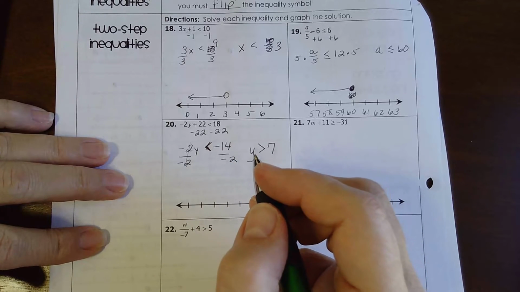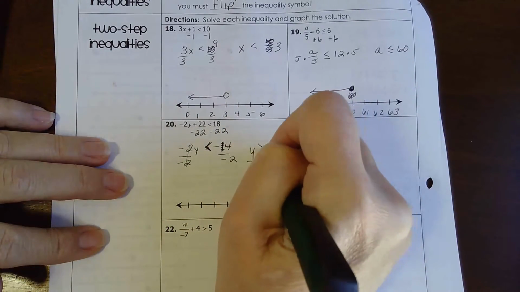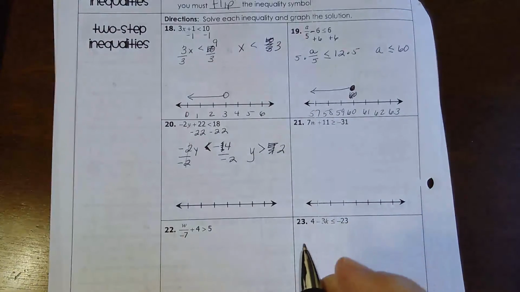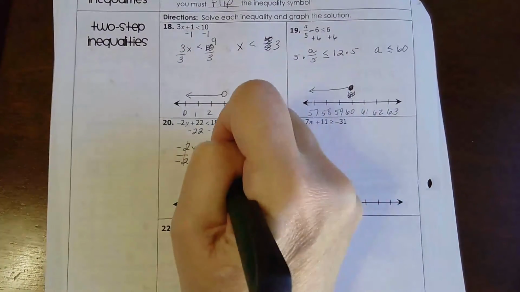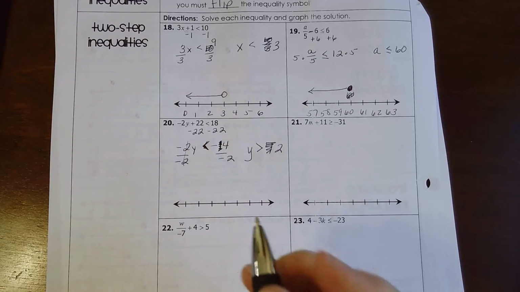How did I get 14? This should be 4. Why can't I do math today? And this should be 2. That's 2 math jails for me. Holy camole, that's ridiculous. All right.